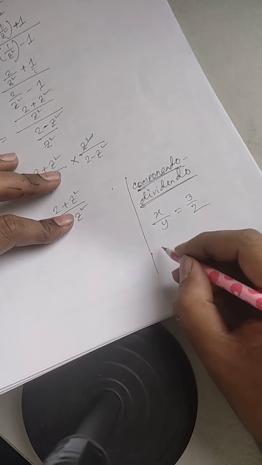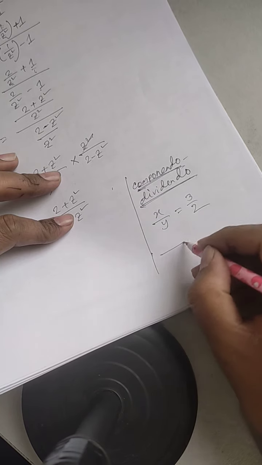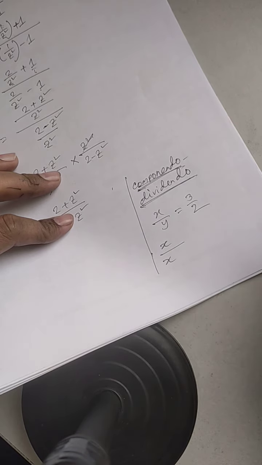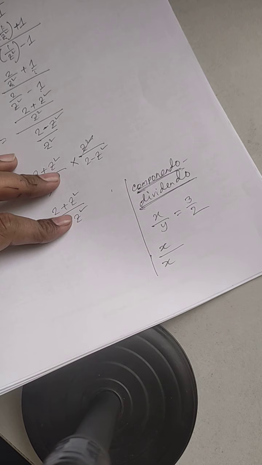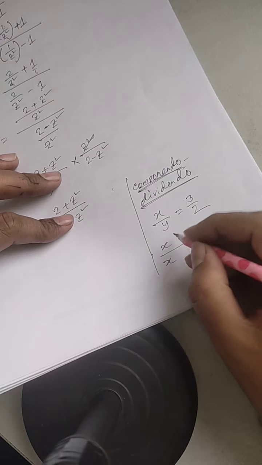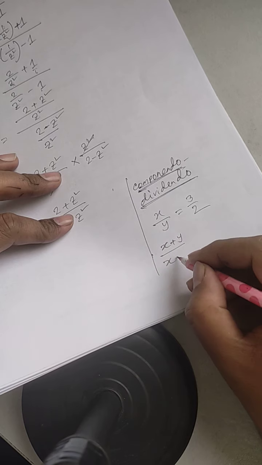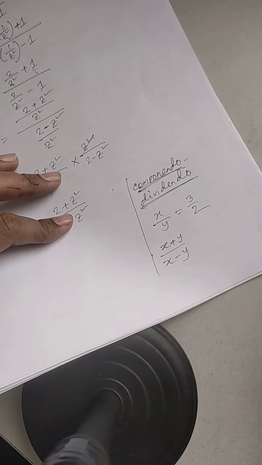As for example, at first look how to solve this. At first we will write the numerator, and here also the numerator. Then we have to add the denominator, and then we have to subtract the denominator.